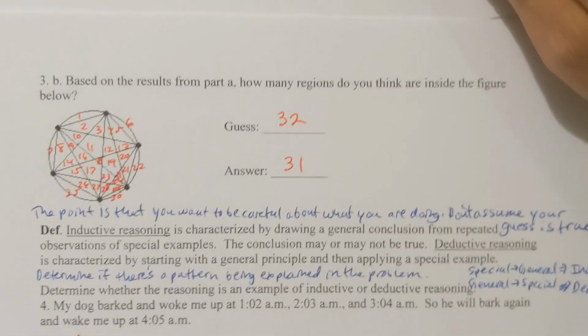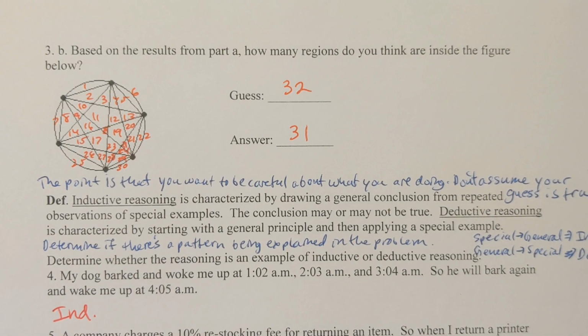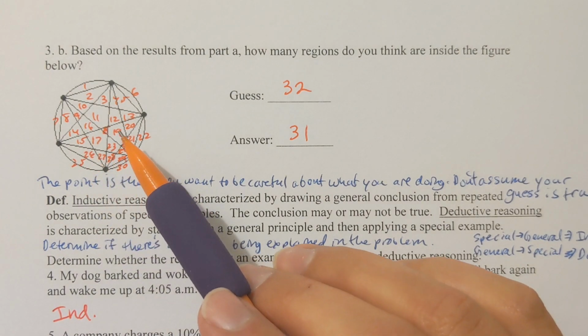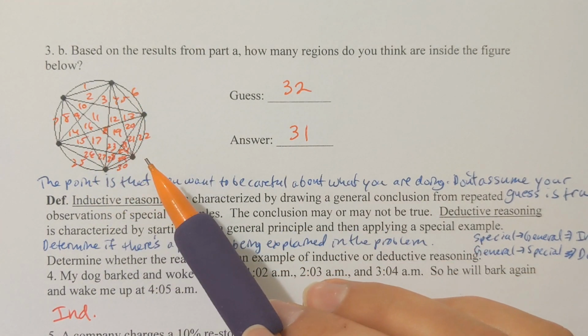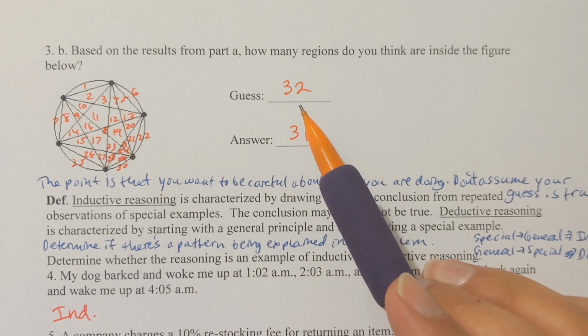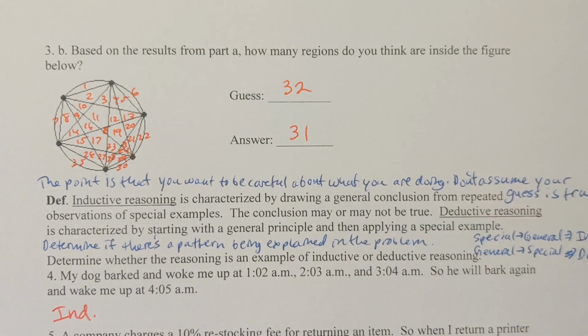So if I look at 3b there, based on the results from part A, how many regions do you think there are inside the circle below? Okay, so I've got a circle there, and there's 6 points on the circle, and like I said earlier, it'd be reasonable to guess 32, just because of the trend there, where I was going 1, 2, 4, 8, 16, so 32 would be my guess.